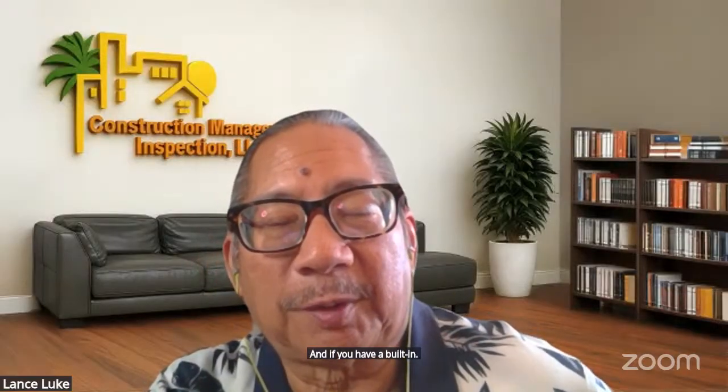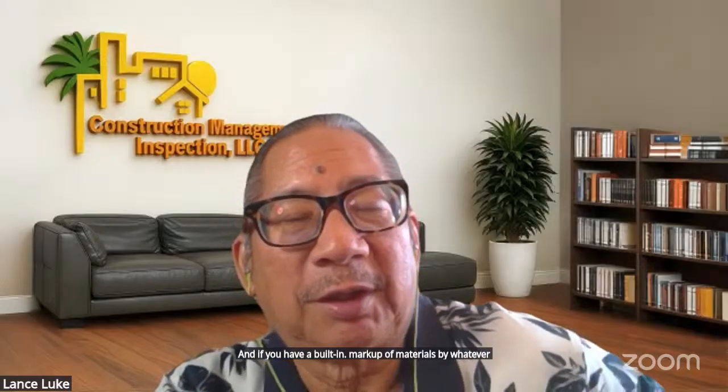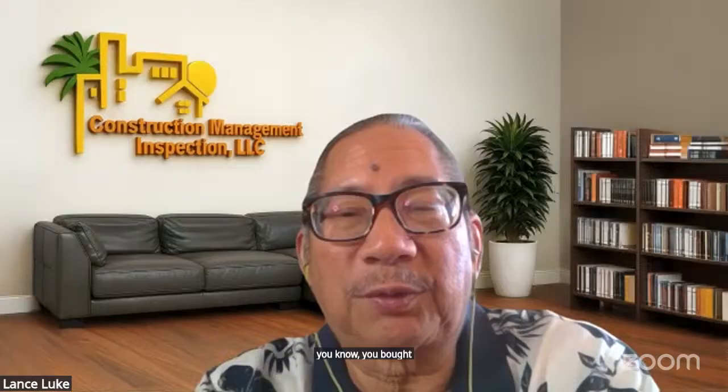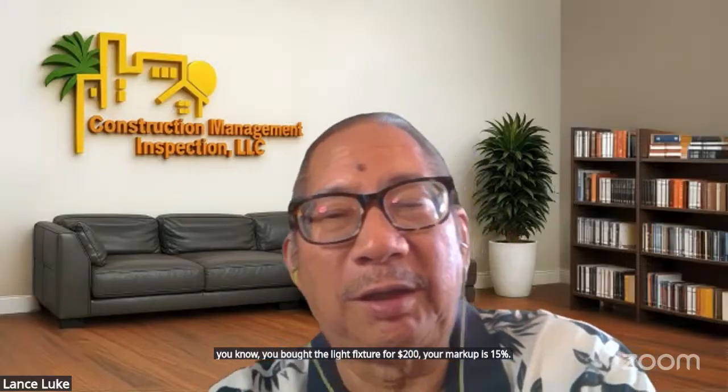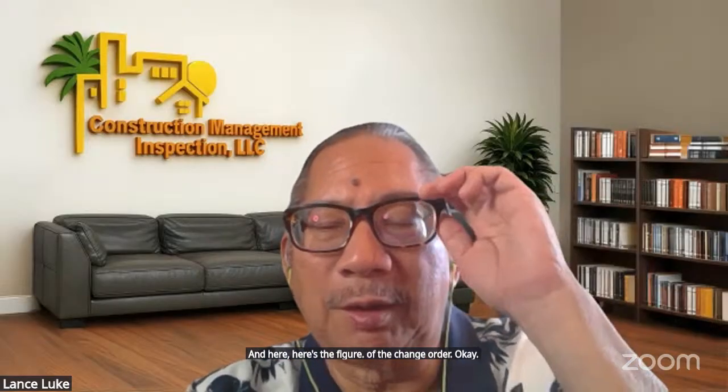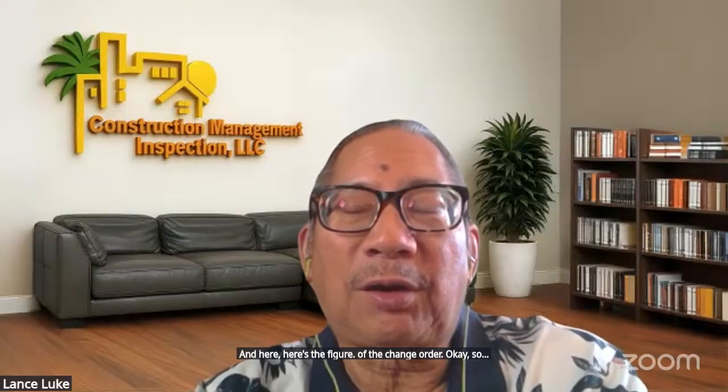And if you have a built-in markup of materials by whatever percentage, it's easy to calculate. You bought the light fixture for $200, your markup is 15%, and here's the figure of the change order.